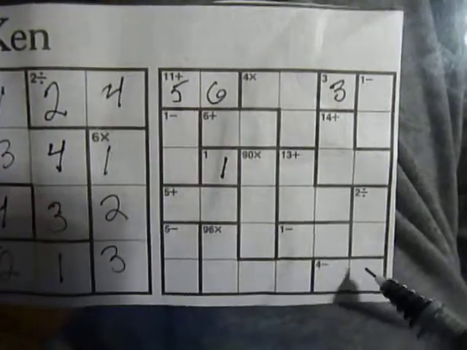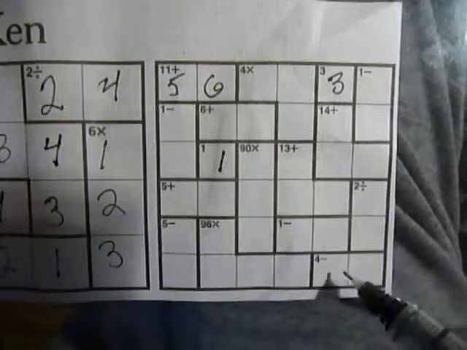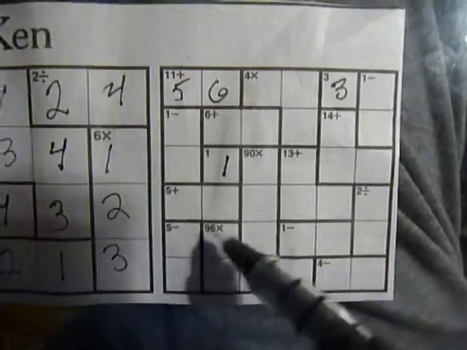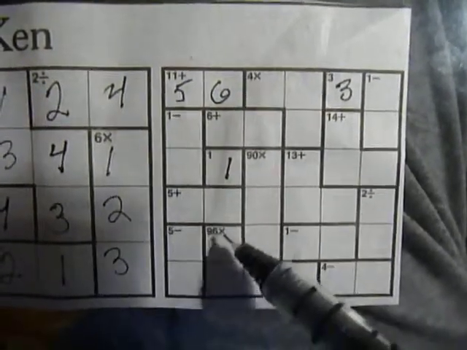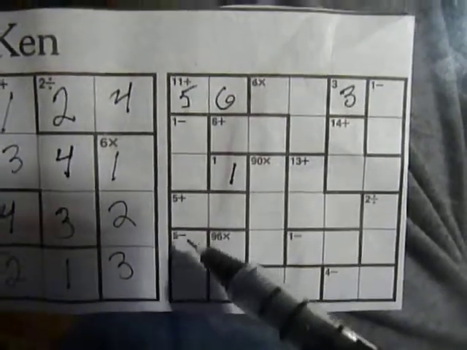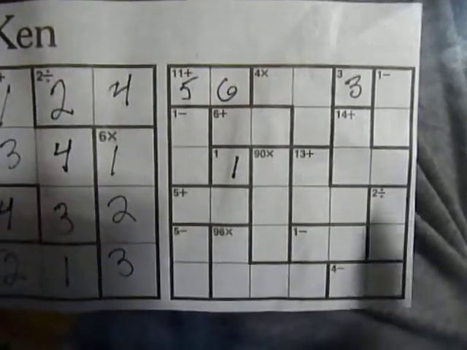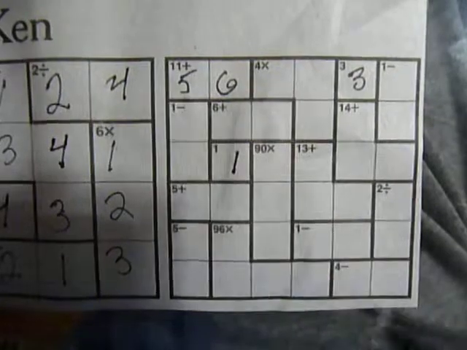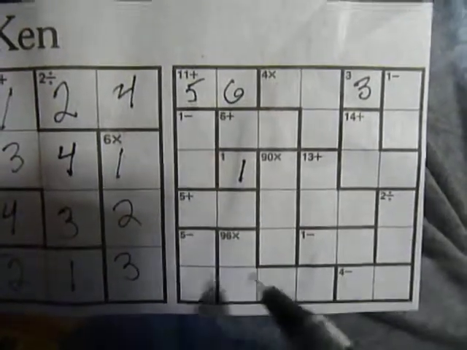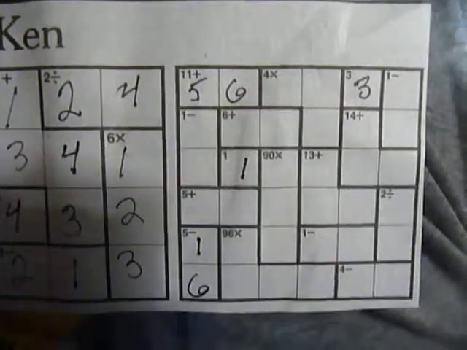If we look down here, this and this, right? We can't have a 5 in here. Nope, you can't divide 5 into 96. You can't have a 5 in here. We know it's blocked, but obviously you're not going to be able to subtract anything to get a 5 if the squares only go up to 6. So we know that this is 5 and 1. And we know that this is 6 and 1. So if that's 5 and 1, then we know that this is 6 and 1.